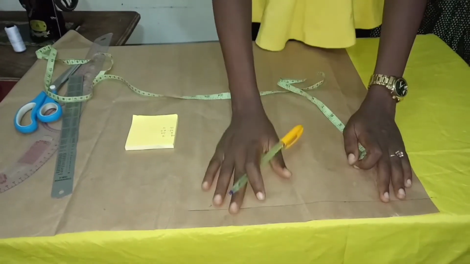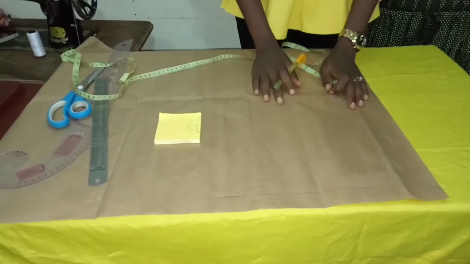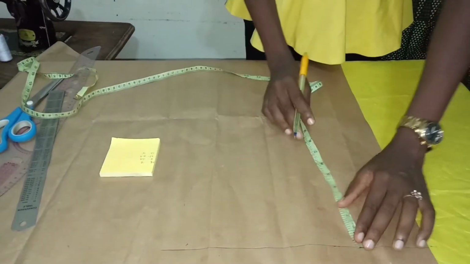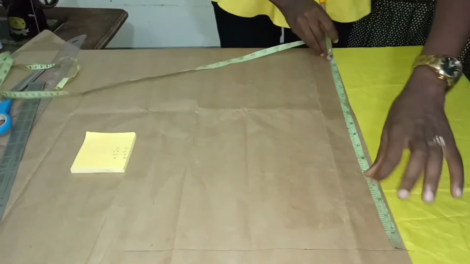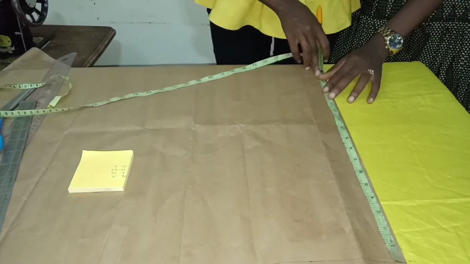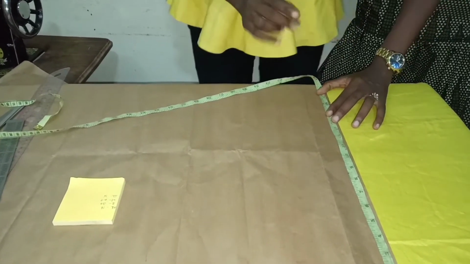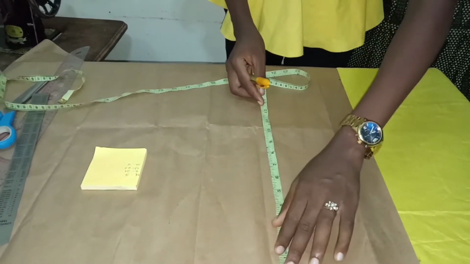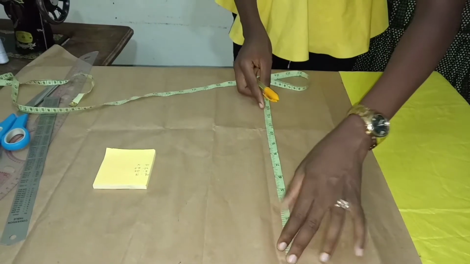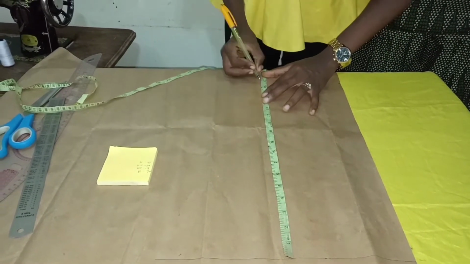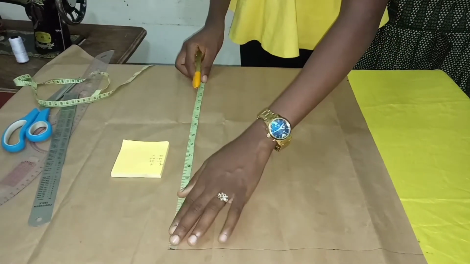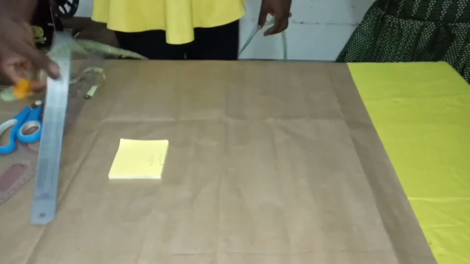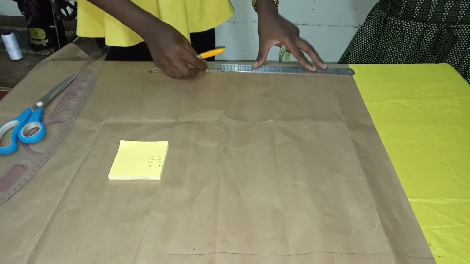So now watch closely as I begin to mark my measurements on the pattern. Now I'll measure my half length, which is 16, from this edge downward. Then this is my 16 here. Then I'll add 1 inch for seam allowance. That makes it 17, so you can just measure your 17 inches straight here. Then you come to this edge also and mark it here also. Then connect the lines together just like this.